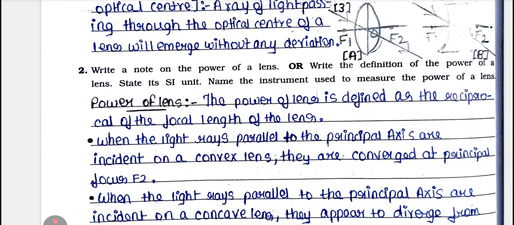इसमें बात करें क्वेश्चन नंबर 2, write a note on the power of a lens, write the definition of the power of a lens, state its SI unit, name the instrument used to measure the power of a lens. तो स्टार्ट करेंगे। Power of lens. The power of lens is defined as the reciprocal of focal length of a lens.